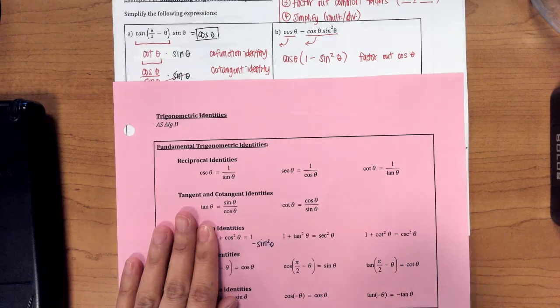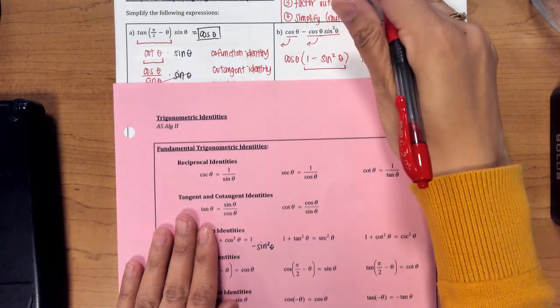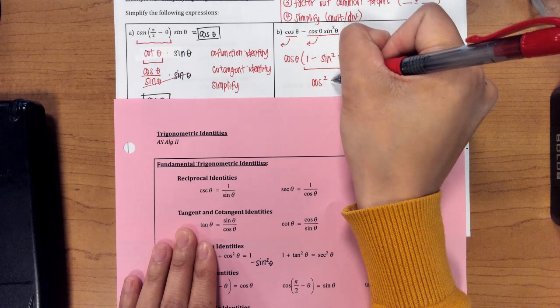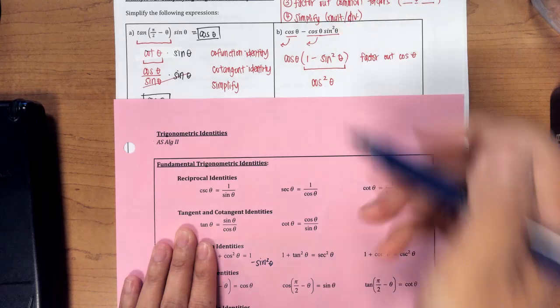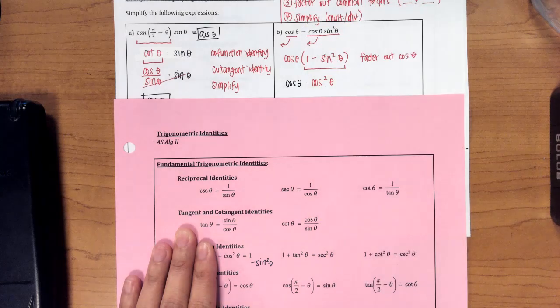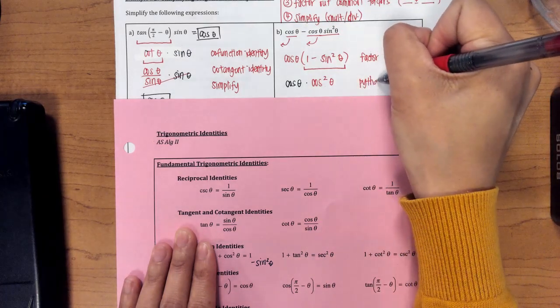So I can replace 1 minus sine squared theta with cosine squared theta. Okay, I'm going to bring this cosine down. And this was called our Pythagorean identity.